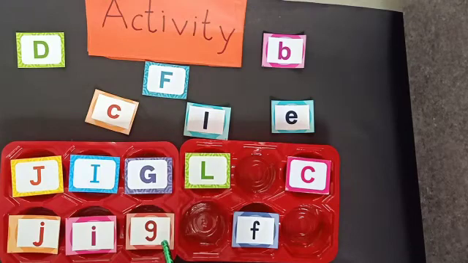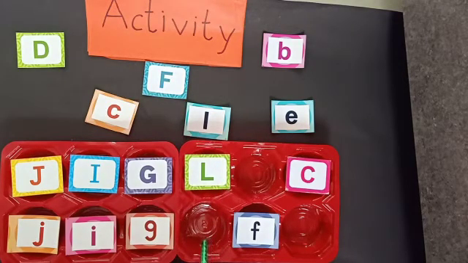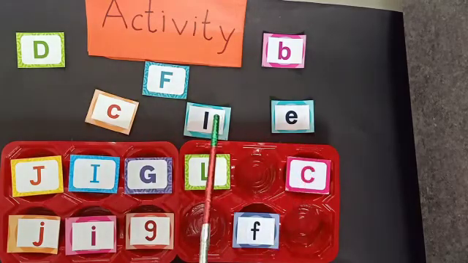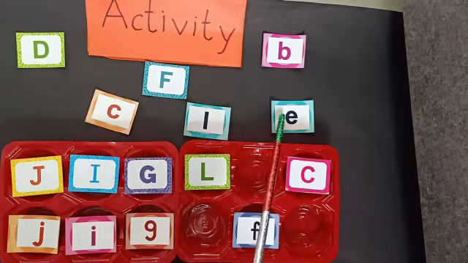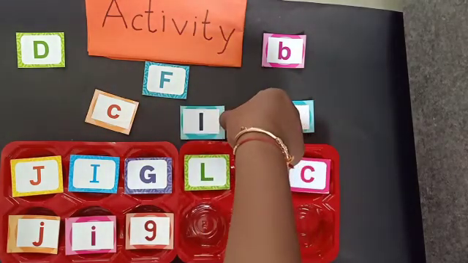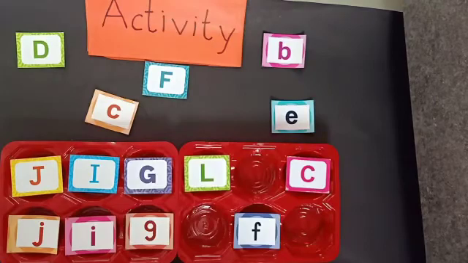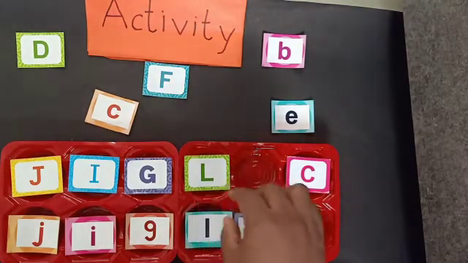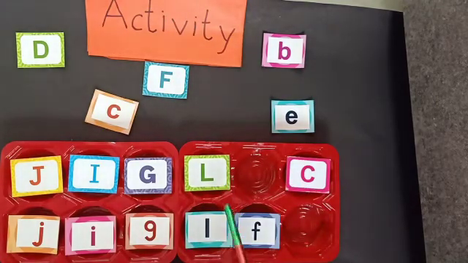Capital G, small g. Now tell me children, which alphabet is this? This is capital L. तो हम उसके नीचे कौन सा अल्फाबेट रखेंगे? Very good. We will keep small l. Right. So tell me, which is small l here? Is this small l? No. Is this small l? Yes. So we will take small l and place it below capital L. Capital L and small l.